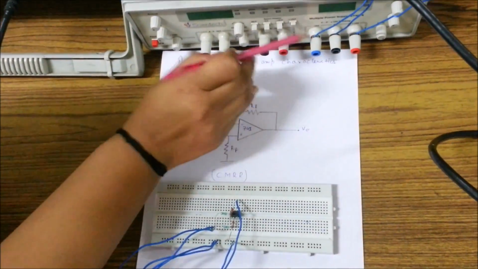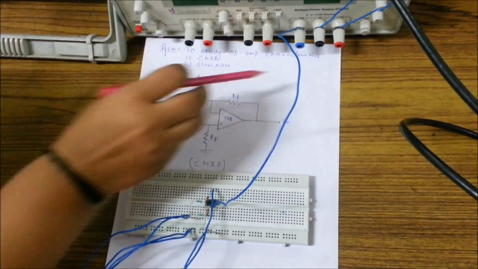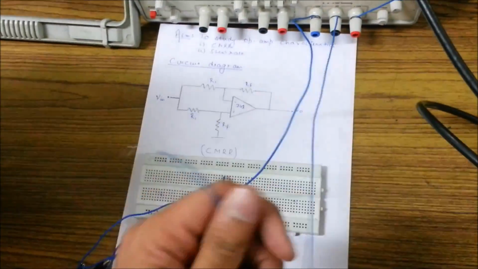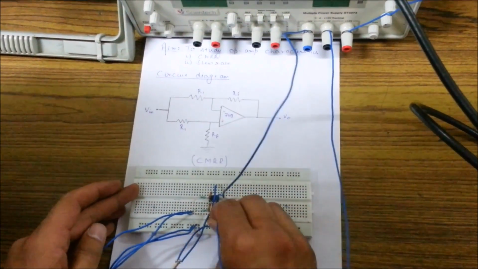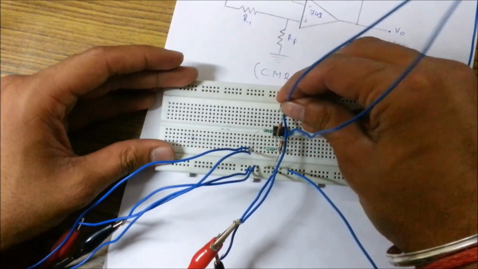Now it's time to apply minus 15 volts to the fourth pin of our IC, that is minus VEE, setting up the ground connections, and applying plus 15 volts to pin number 7 of our IC, that is plus VCC.